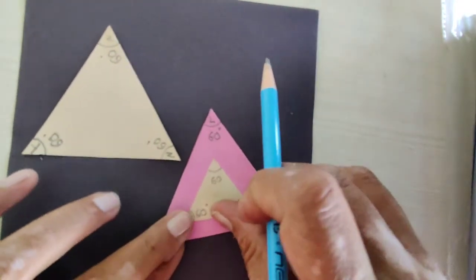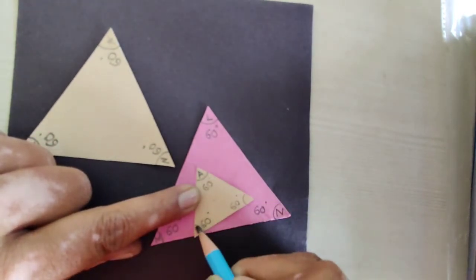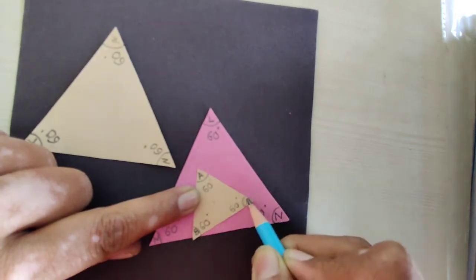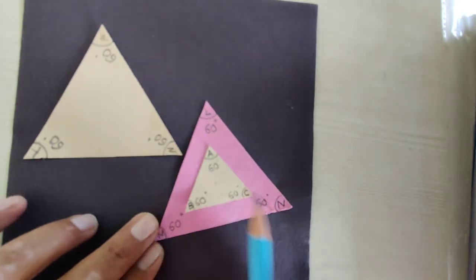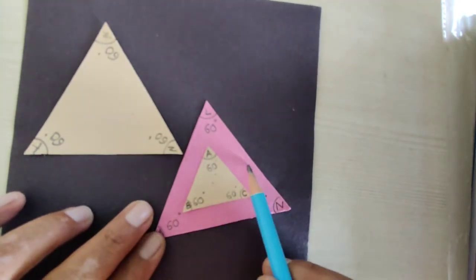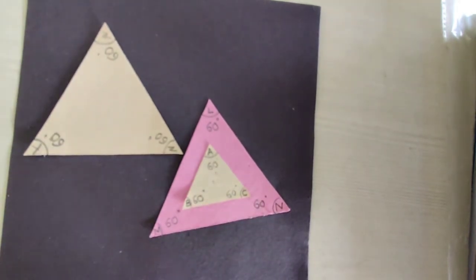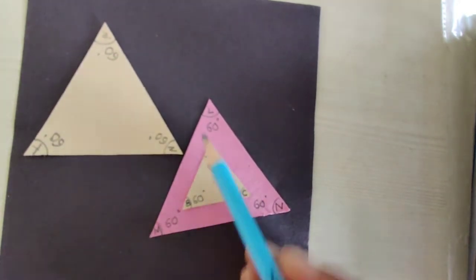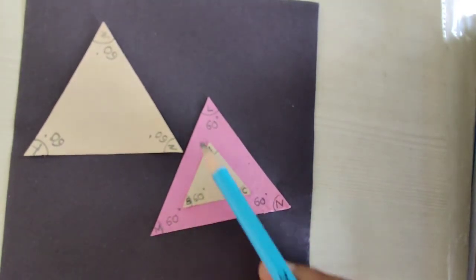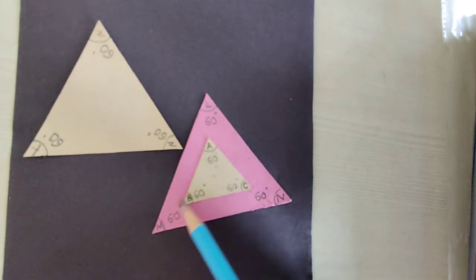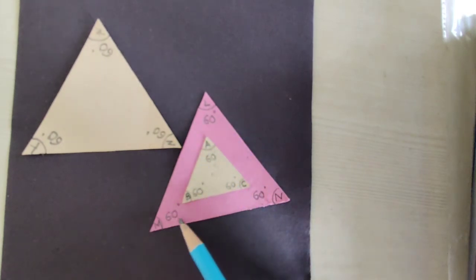Now let me name it as A, B and C. So can you tell me that this ABC triangle is congruent to the LMN or it is similar to LMN? Correct, it is similar. Why is it similar? Because all the angles are congruent, no doubt. 60, 60. Angle L is equal to angle A as well as angle B as well as angle C. All are 60 here and all are 60 here.